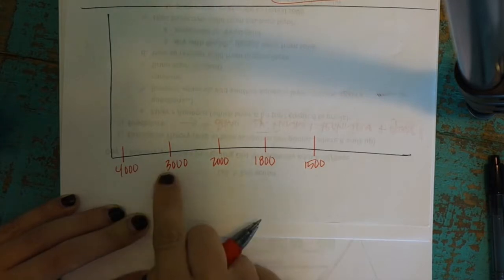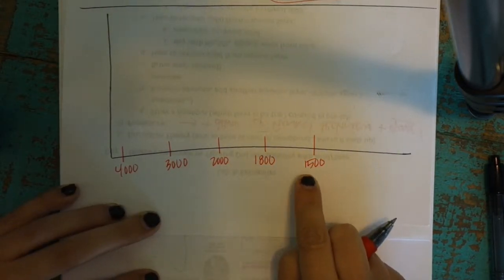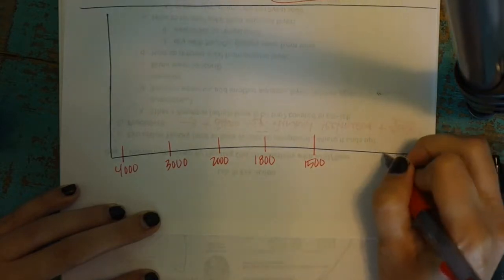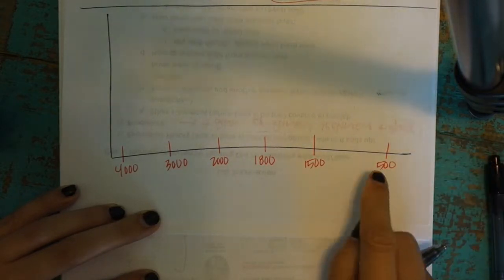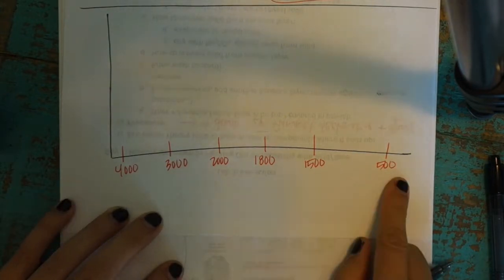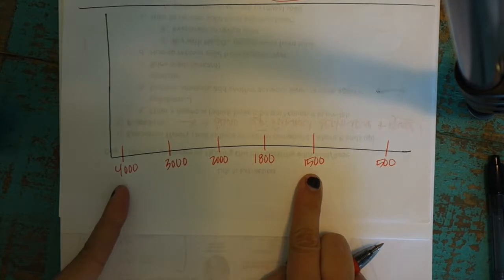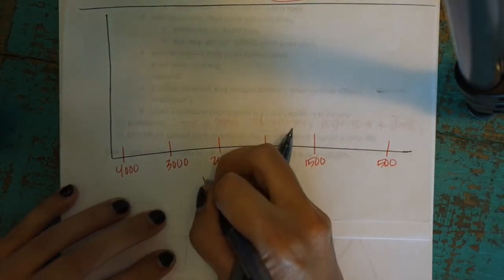So marking 4,000, 3,000, 2,000, 1,800, 1,500, which is our fingerprint dividing line. And then depending on how your instrument is set up, it's going to go down to something around 500-ish in the fingerprint region. But the important stuff is here, 4,000 to 1,500. And again, that's the wave number.